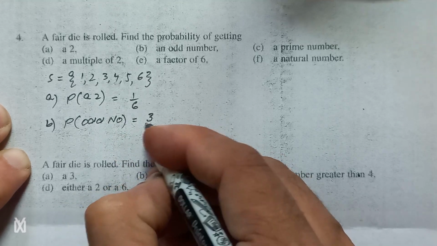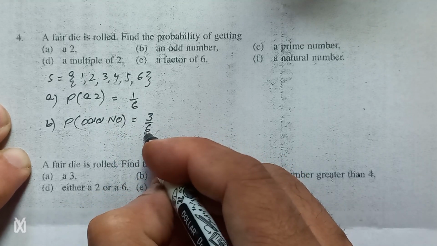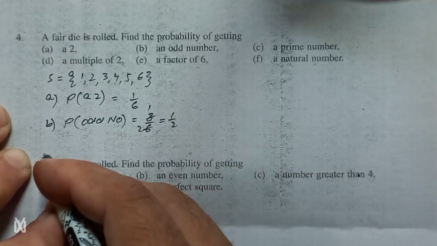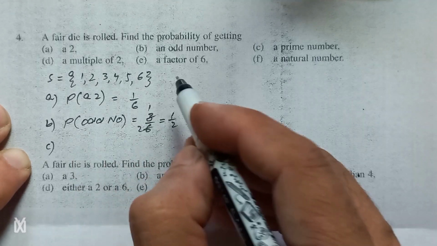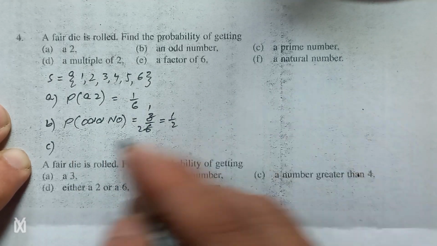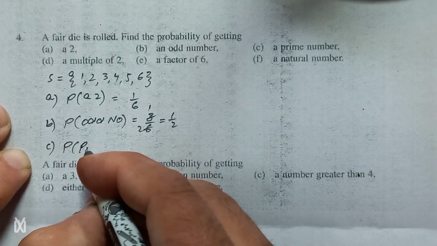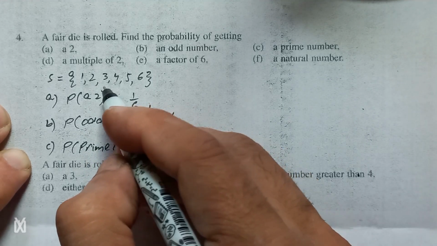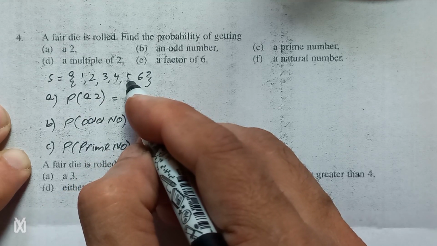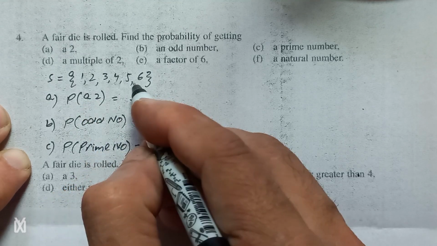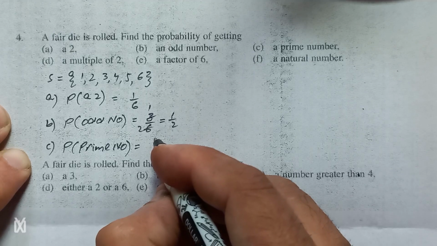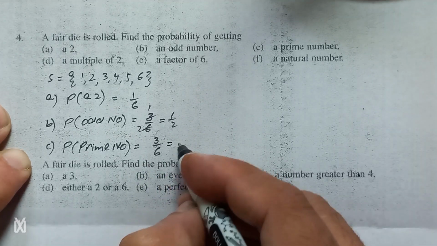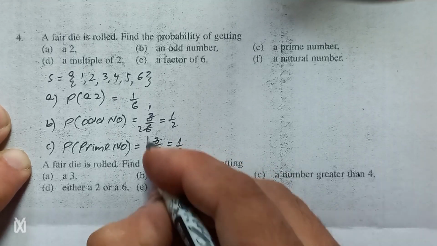3 favorable outcomes are there, 6 total outcomes are there. So 3 by 6, after solving you will get an answer of 1 by 2. C part is a prime number. Probability of prime number. There are 2, 3 and 5. So 3 prime numbers are there in this sample space. So 3 will be put in numerator, favorable outcomes over total outcomes. So after solving you will get an answer of 1 by 2.